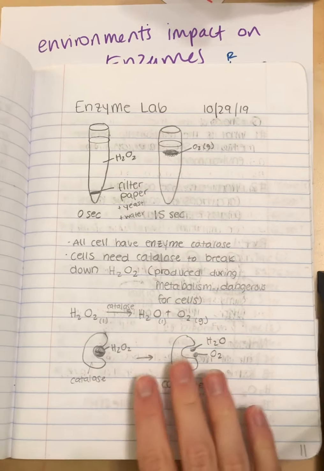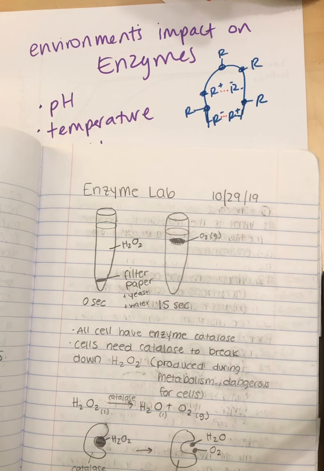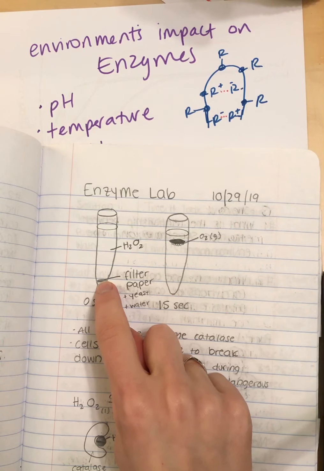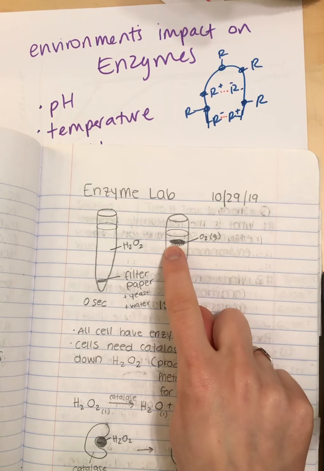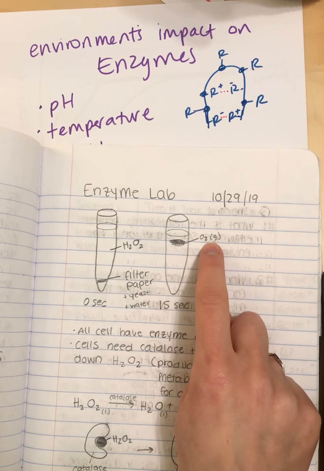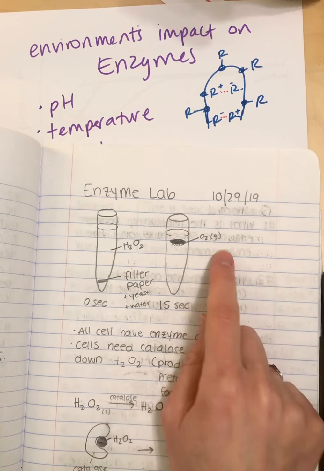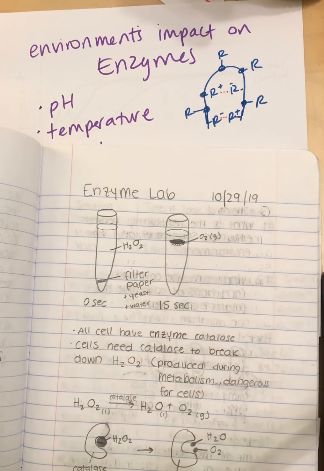So the way that we measured how quickly that hydrogen peroxide was being broken down is we put our catalase, our yeast slurry or potato slurry, on little filter discs. And as the catalase produced oxygen gas by breaking down the hydrogen peroxide, those oxygen gas bubbles collected on the filter paper and caused the filter paper to rise.